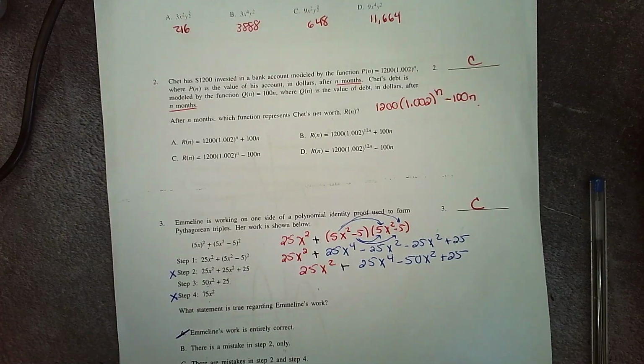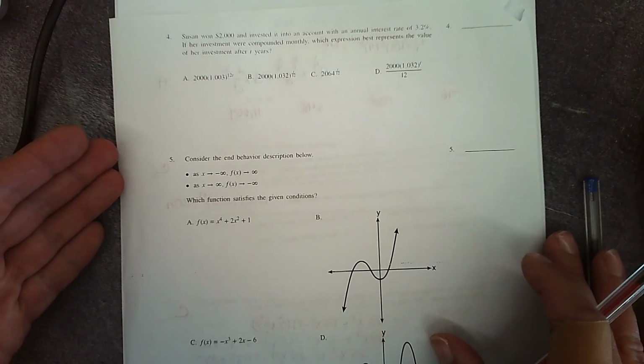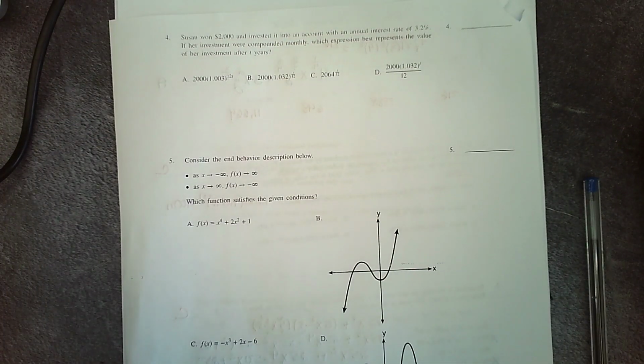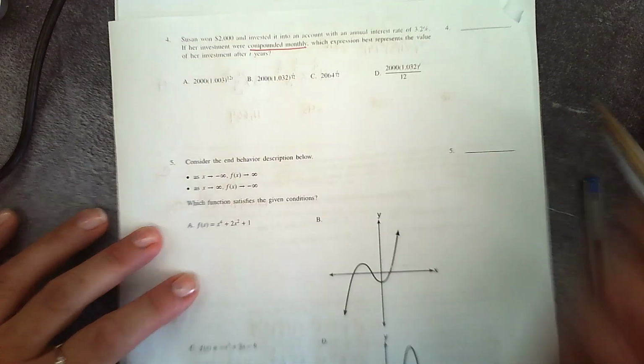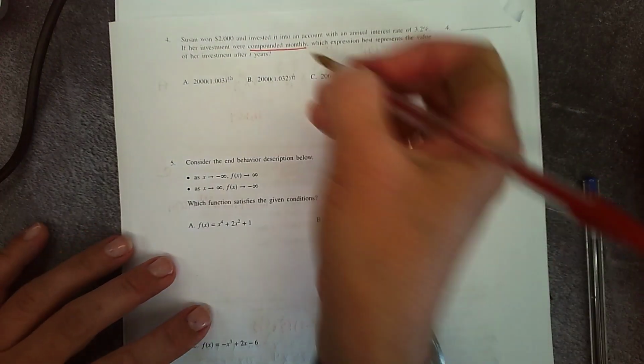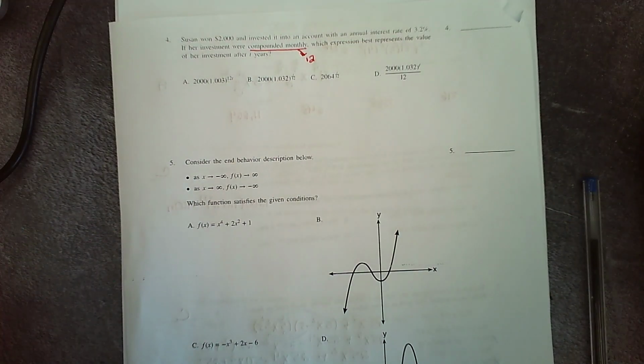All right, so that was the first couple of questions. I'm going to flip it over now. Let's take a look back here, number 4. Okay, Susan won $2,000 and invested in an account with an annual interest rate of 3.2%. Her interest was compounded monthly. All right, so that means we have to think monthly means we're bringing in the number 12. Which expression best represents the investment after T years?